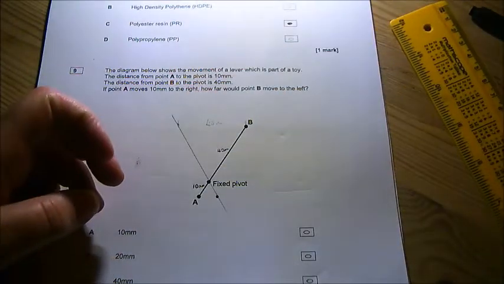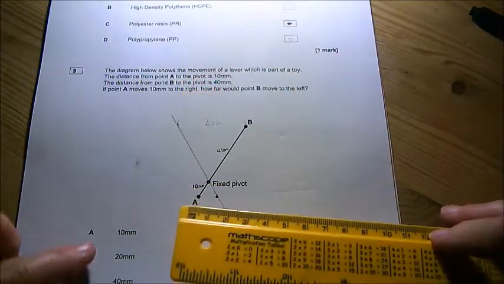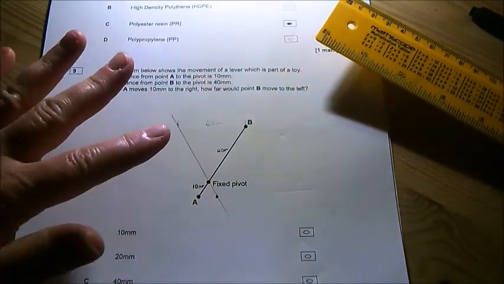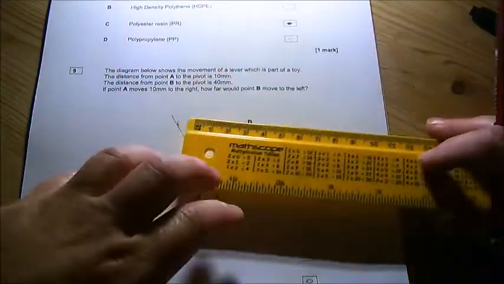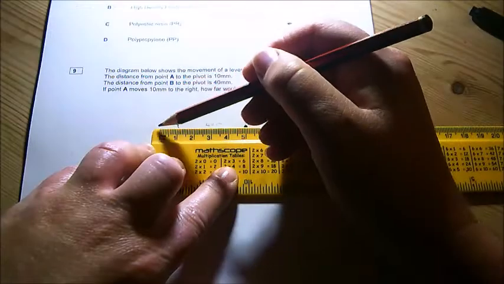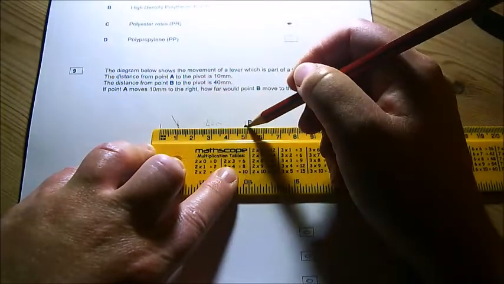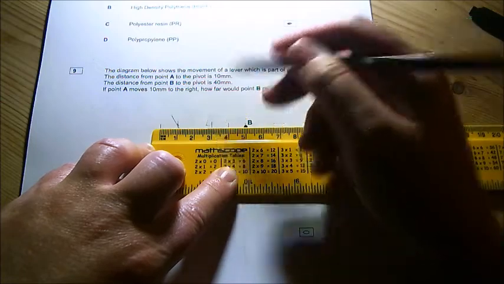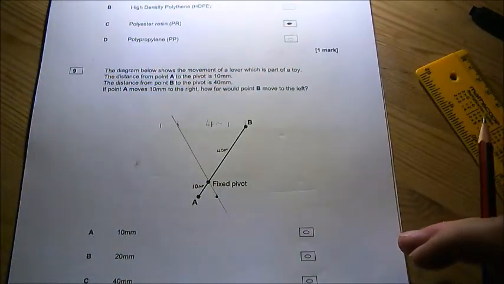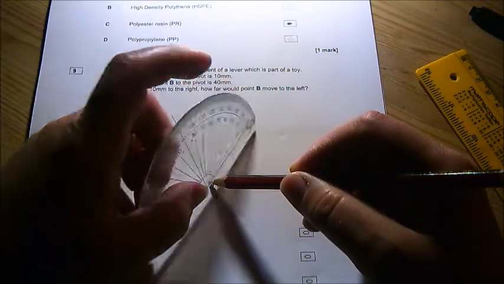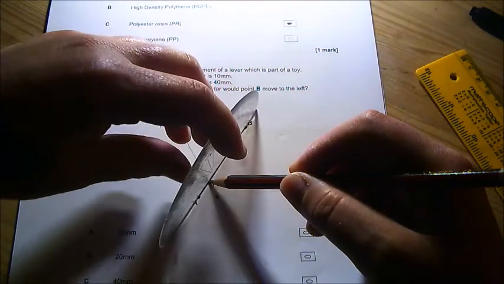I guess what you could do also is just kind of check. So we've got 10, 20, 40, 50. I mean, that looks right, but if you weren't sure, jot in where the 50 would be, where the 10 would be and the 20 would be, and see if that looks right. Okay, so we definitely know we've got a fixed pivot here, so it's not going to move, it's a straight line.